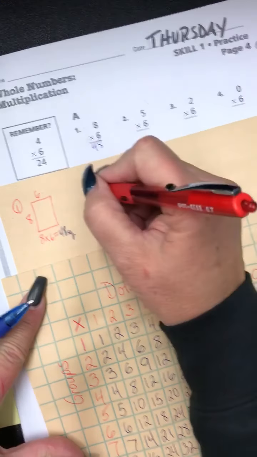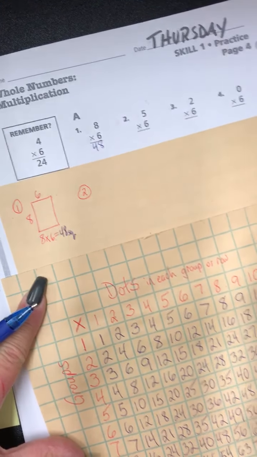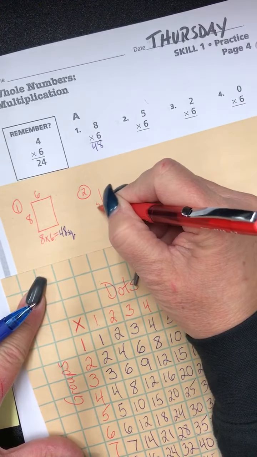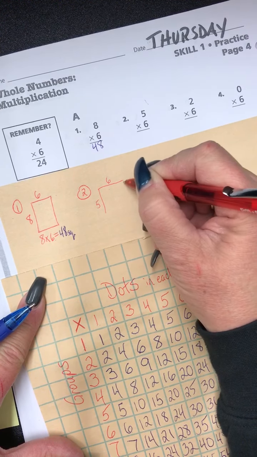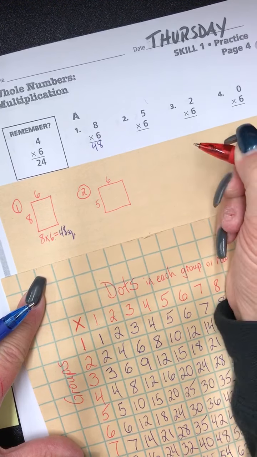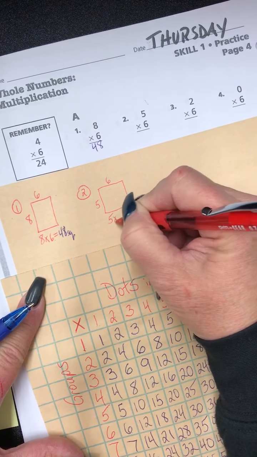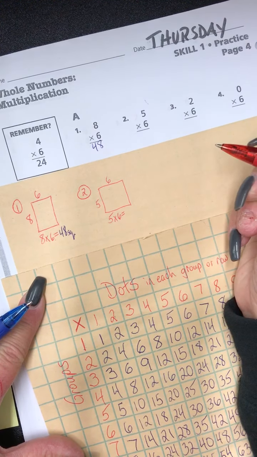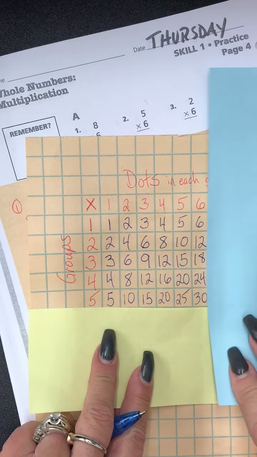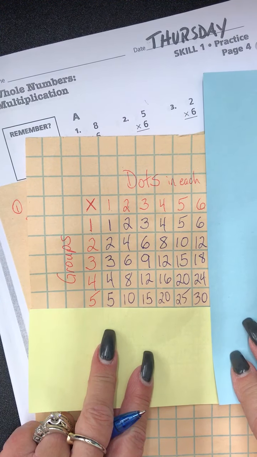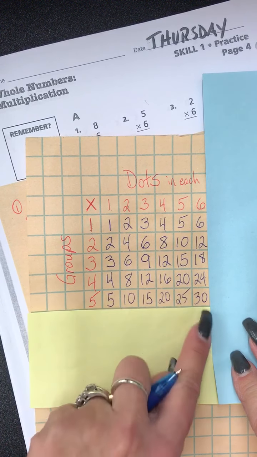Number 2. 5 times 6. 5 is going to be a little bit shorter than 6. 5 rows of 6. Finish the rectangle. Write your sentence. Find your answer. 5 times 6. 30.